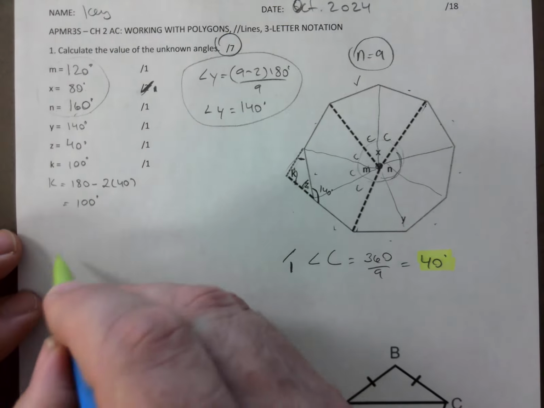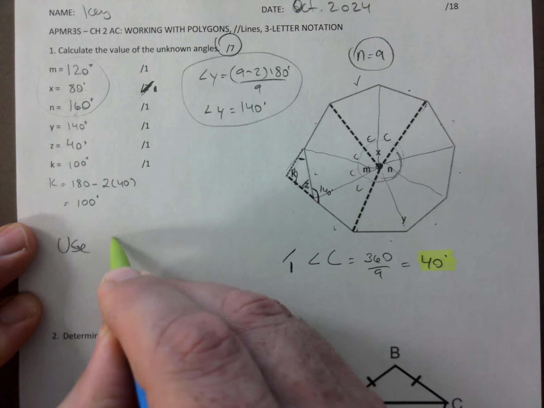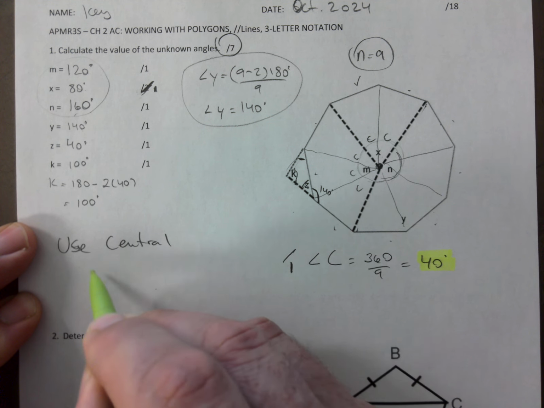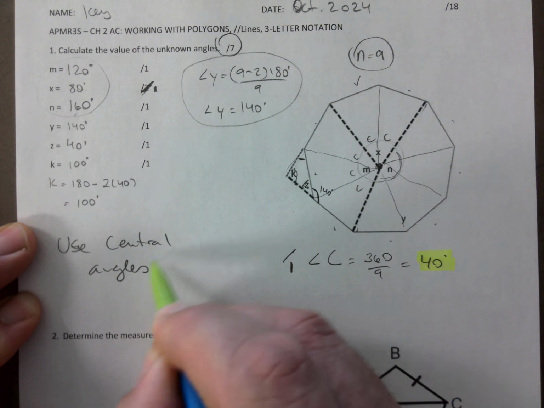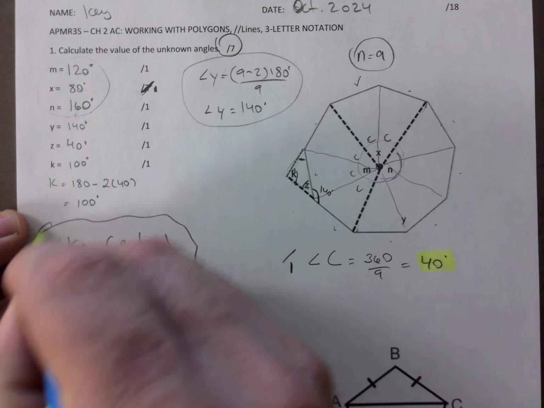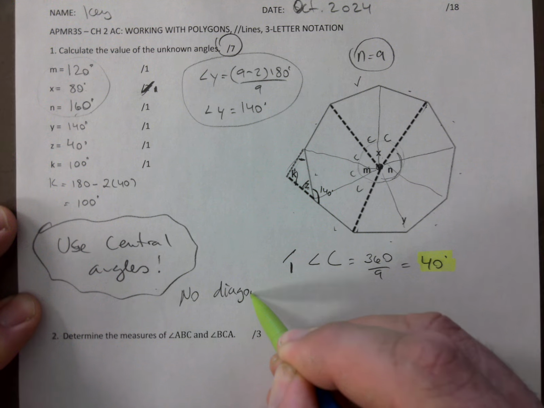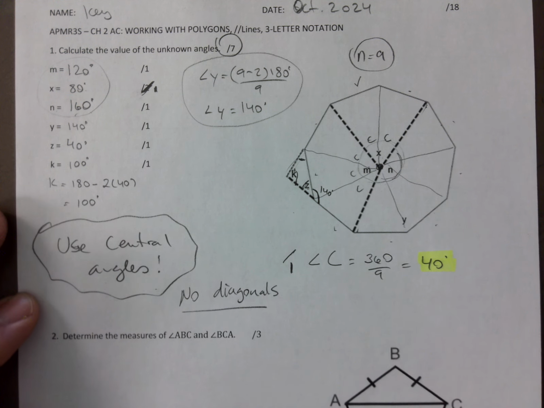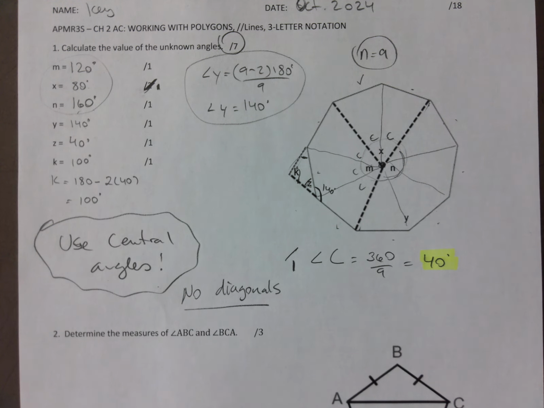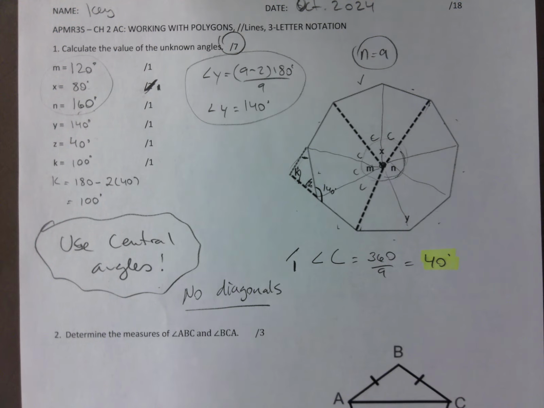Maybe I'll just make a note, use central angles, right? I don't know if you missed it. There are no diagonals. And if you didn't catch that today, don't feel too bad. Just now you learned something. Now you know what to look out for next time.